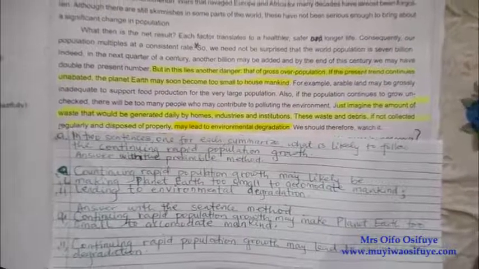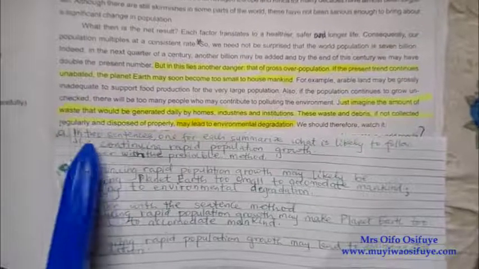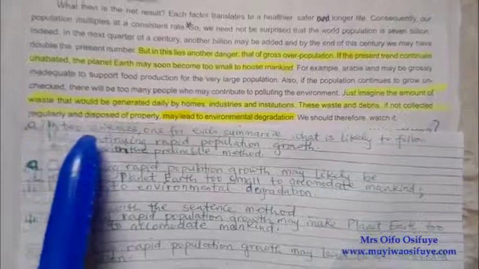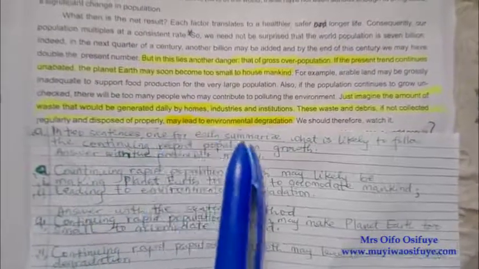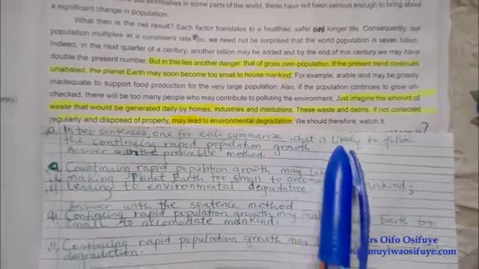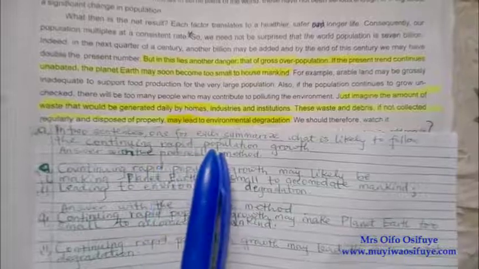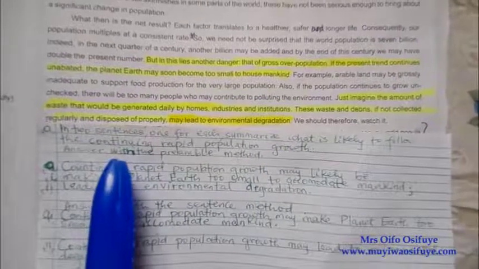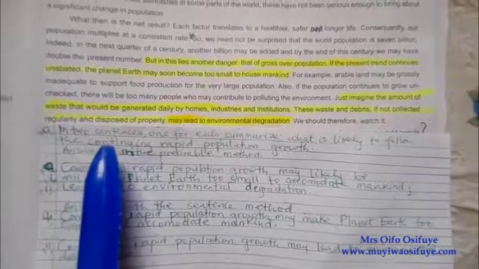Now we are using the passage. Now, because of the things we have said, we are now going to look at the question. The question says, read after me. In two sentences, one for each, summarize what is likely to follow the continuing rapid population growth. That is the question. Now we have seen the question, we are now going to look at the passage that we have.